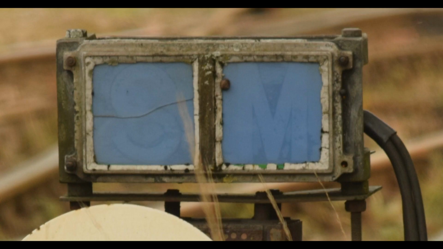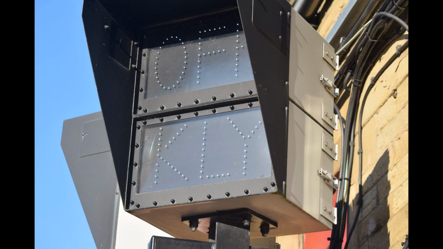You can also get route indicators that are known as stencil indicators. These are often much smaller and they can only display one route. So what you might find is several grouped together, either side by side or on top of each other.